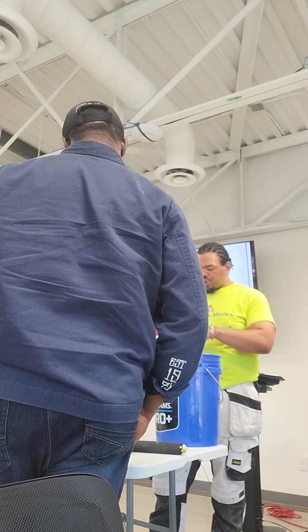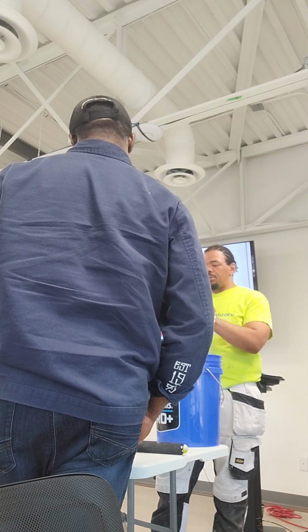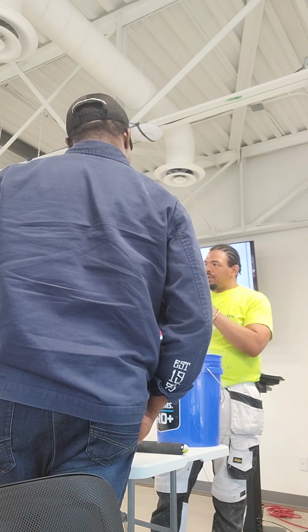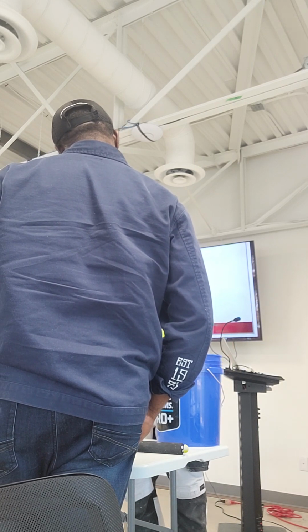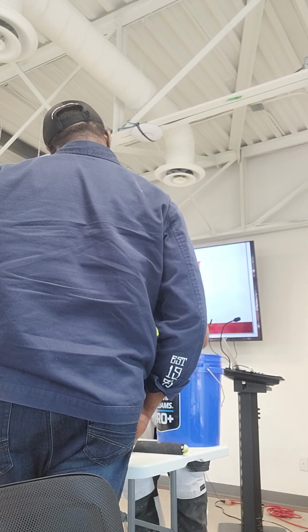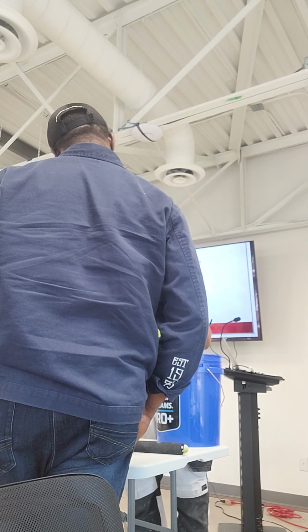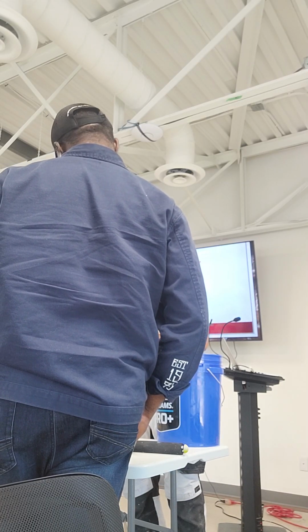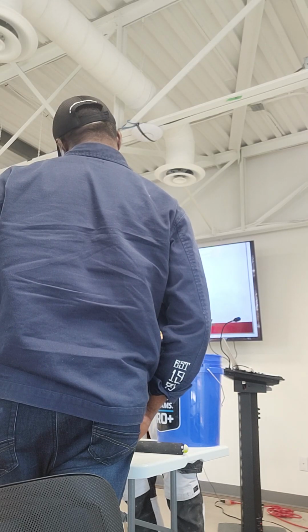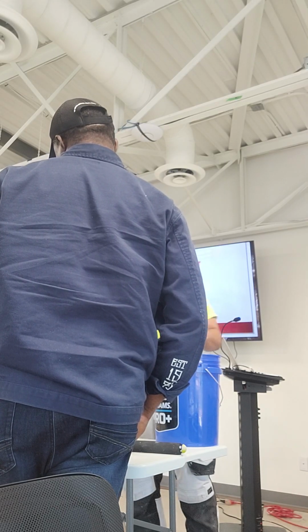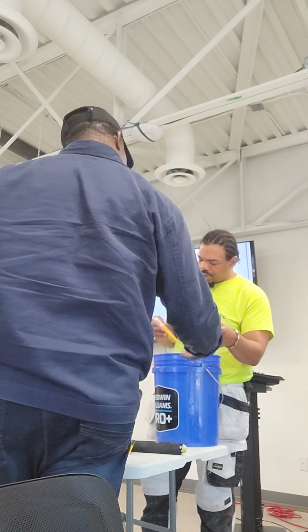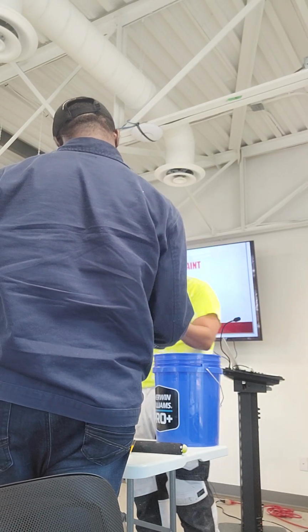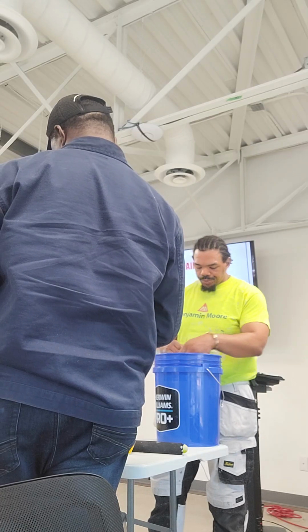For baseboard and trim, I like a brush with a little bit more flex in the bristle. The reason being is it's going to contour. You take your hands and wrap the brush around this, and you see how it contours and drags, and everything levels itself out. These brushes won't do the same thing if they're too stiff. So feel the difference in the bristles between the two, and get a better idea on why. Everybody's going to get one of each: one brush for walls and one brush for trim.